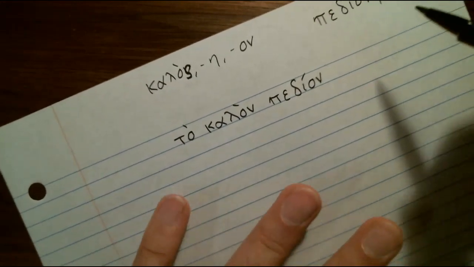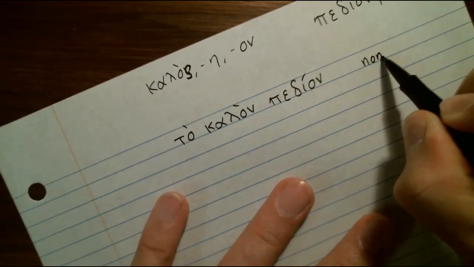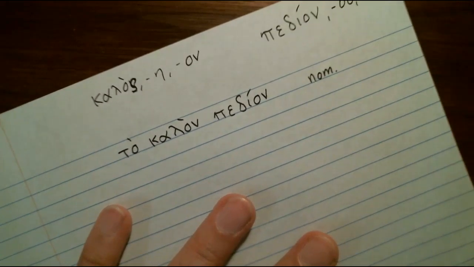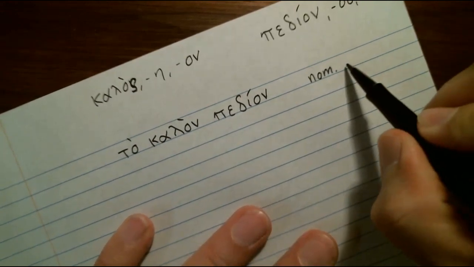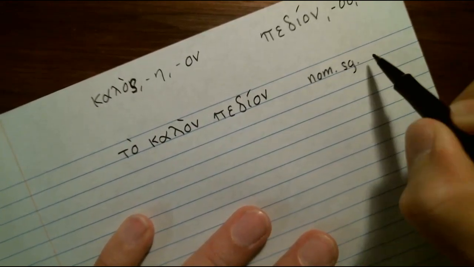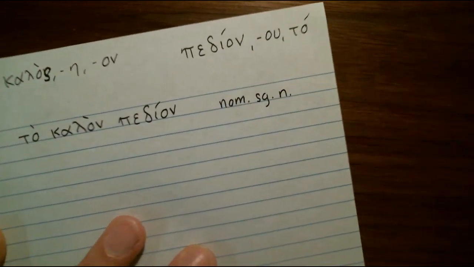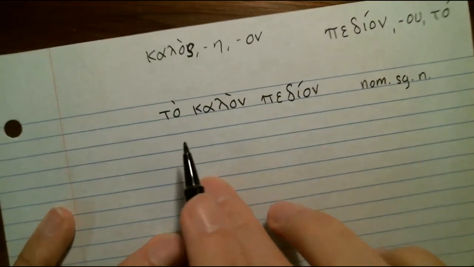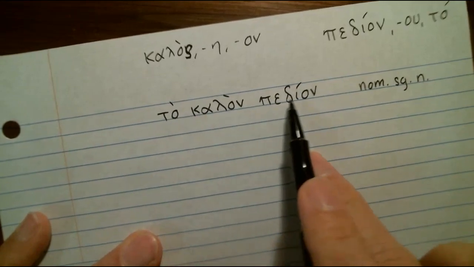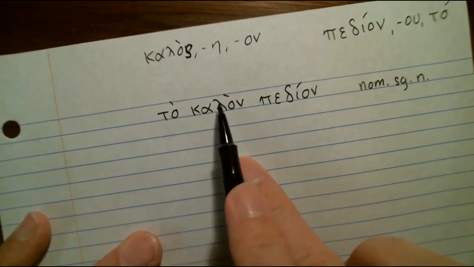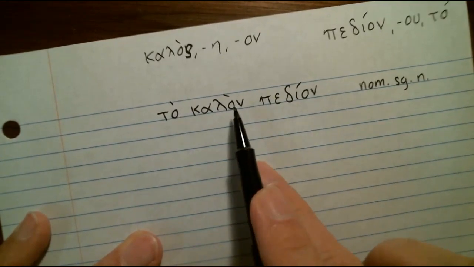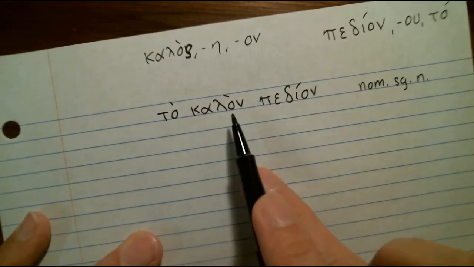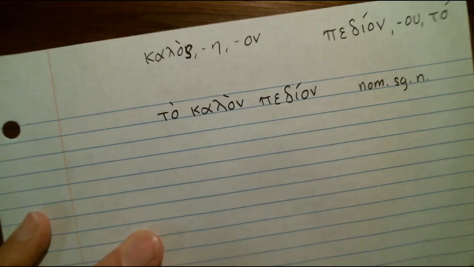So I'll just write that out. When you parse a word, this will be in your homework for this lesson, you start with the case, so it's nominative, singular, and it is neuter. So everything here is nominative, singular, neuter. Nominative, nominative, nominative. Singular, singular, singular. Neuter, neuter, neuter. The definite article, the adjective, and the noun all match because they all go together.